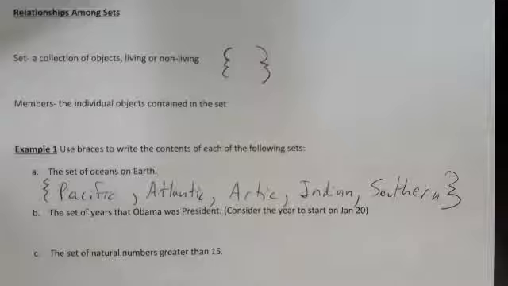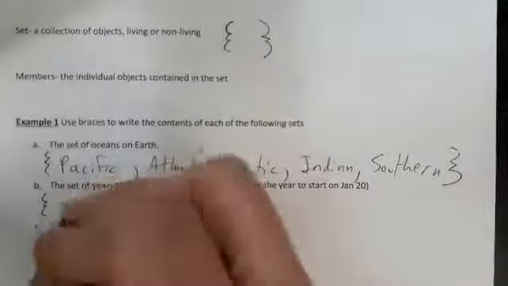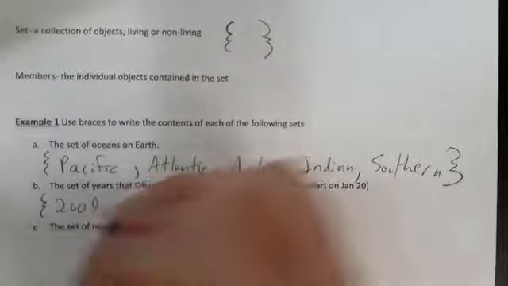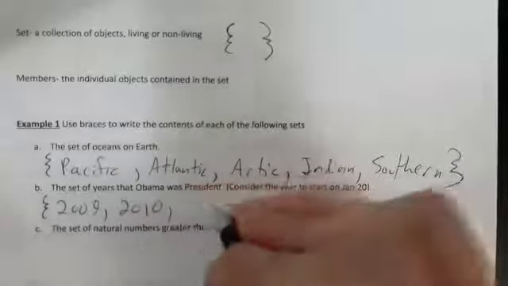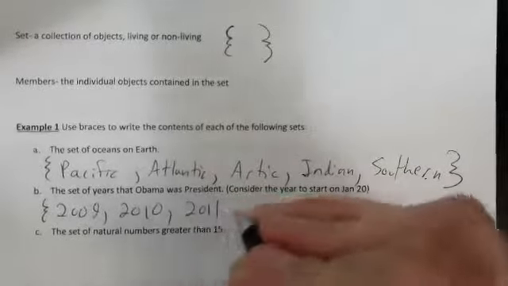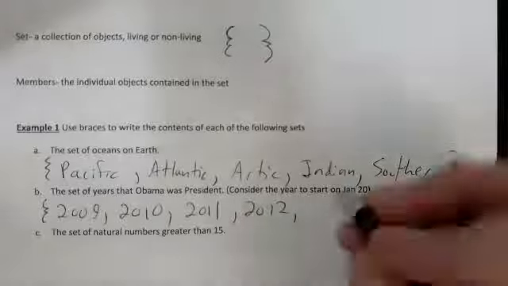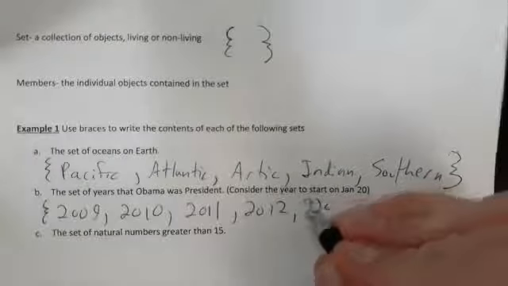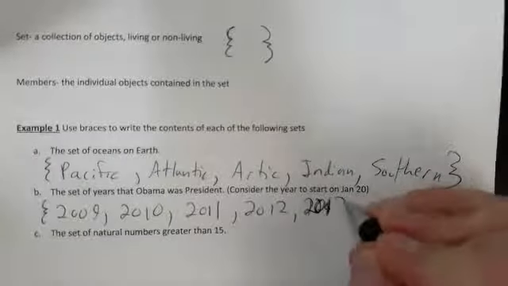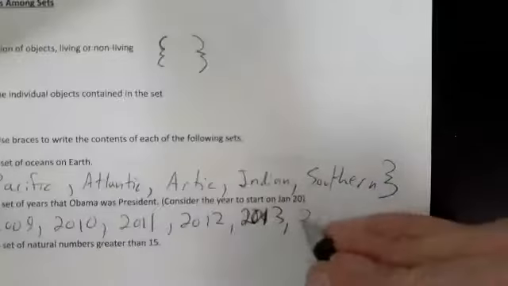The set of years that Obama was president. I believe he won the 2008 election, so it started with 2009, 2010, 2011, 2012, 2013, 2014.